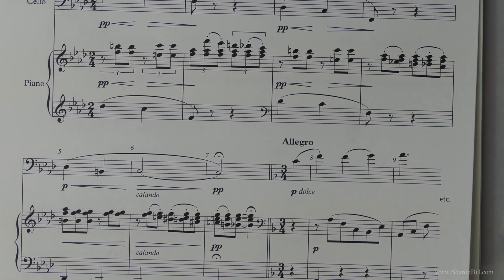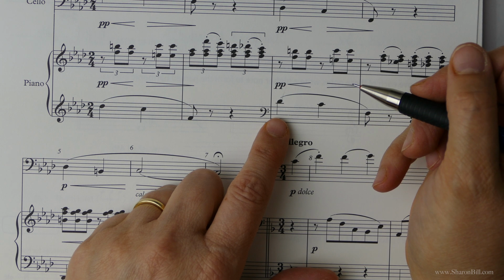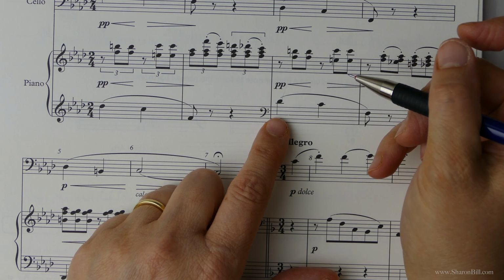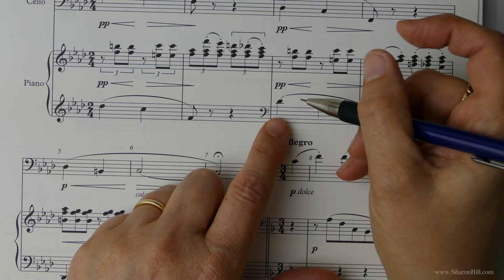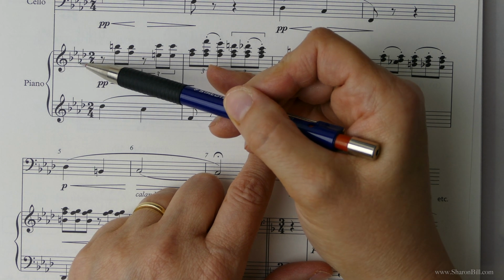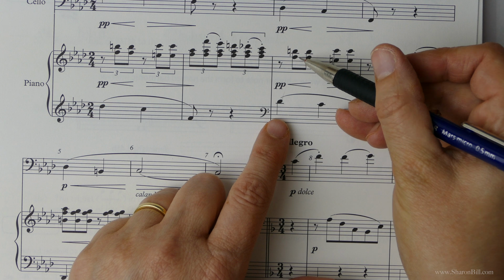Bar 3 here in the piano part. Now then, is it true that all of these notes can be found in F minor? So F minor is related to A flat major: B flats, E flats, A flats and D flats. This is bass clef, this is treble clef.